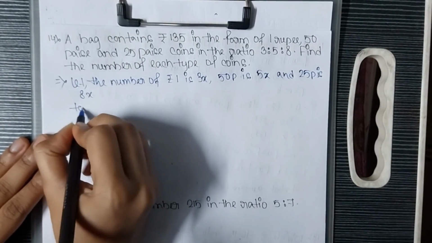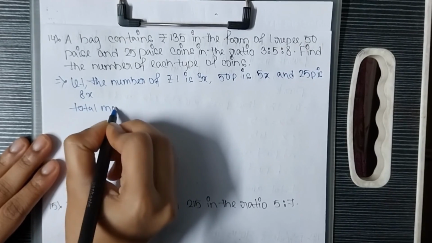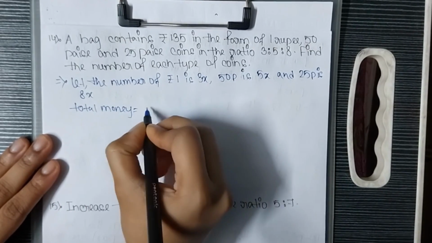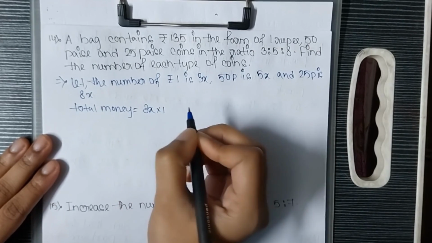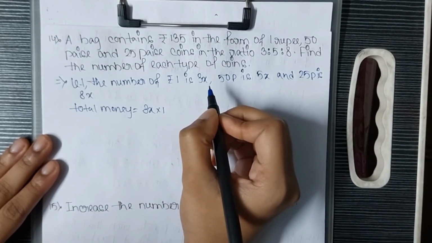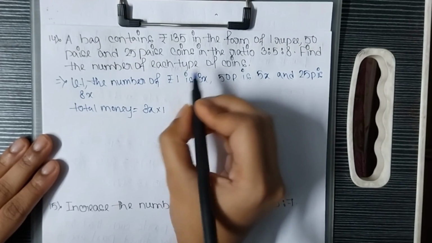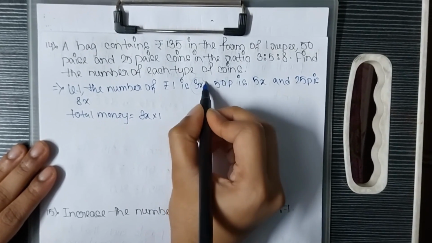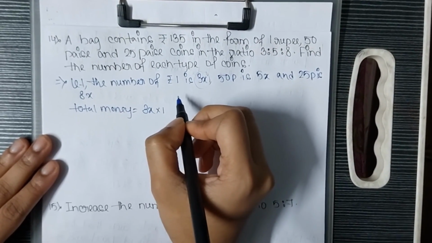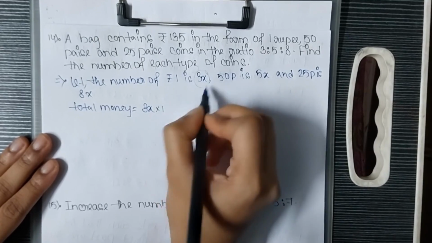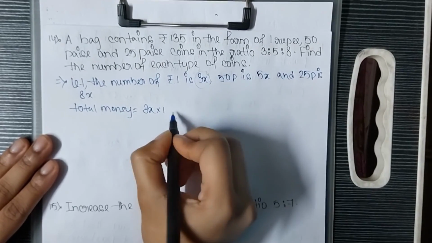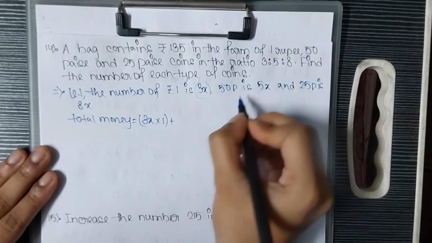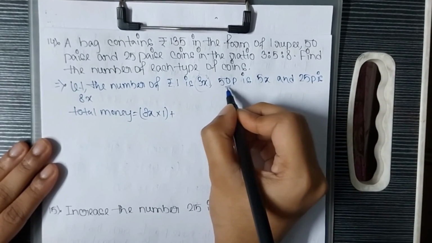So the total money is 3x into 1, as we have assumed that in the bag there will be 3x of rupees 1. So the amount will be 3x into 1 plus 50 paise. The second one is 50 paise.